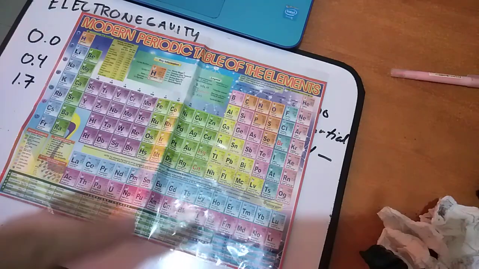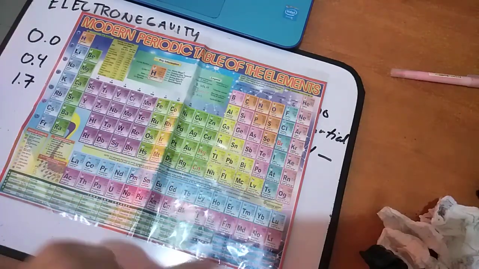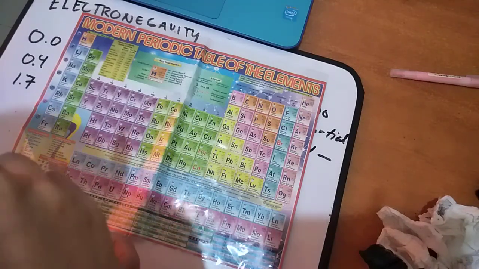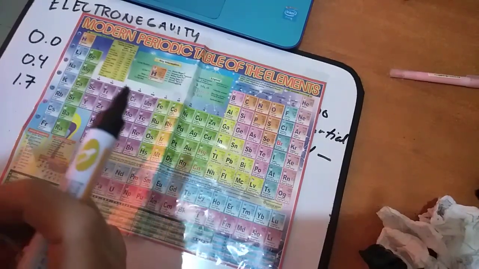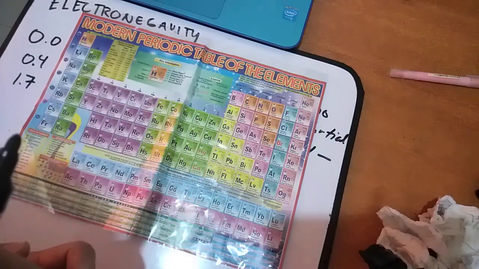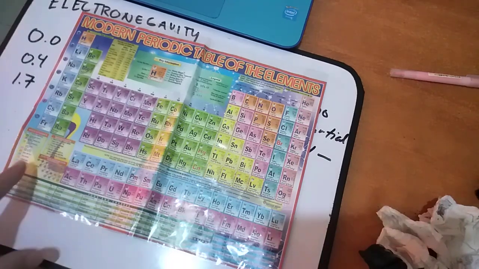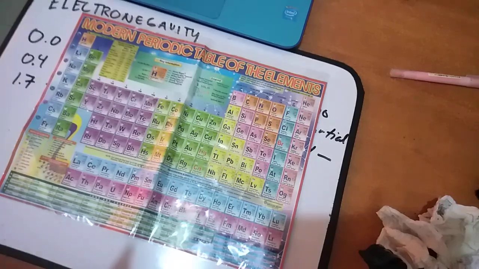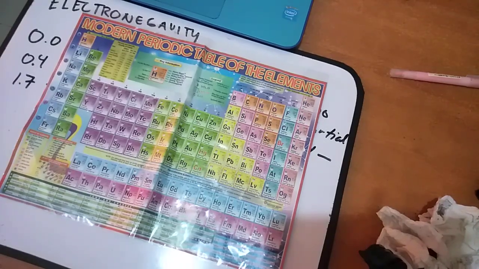So, it means, siya yung pinakamalakas mag-attract ng electron sa lahat. Yung naman pinakamaliit or pinakamahina ay yung nandun sa other end, which is francium, which has the weakest electronegativity.